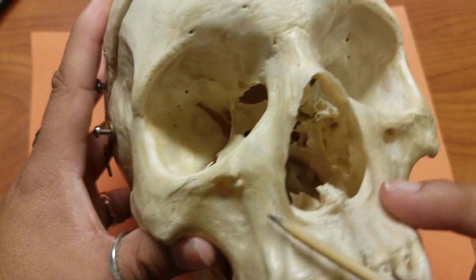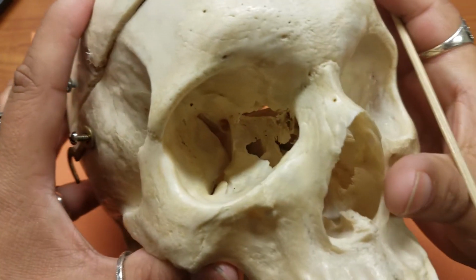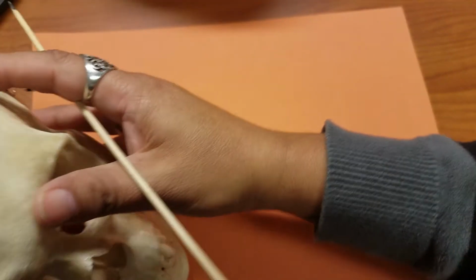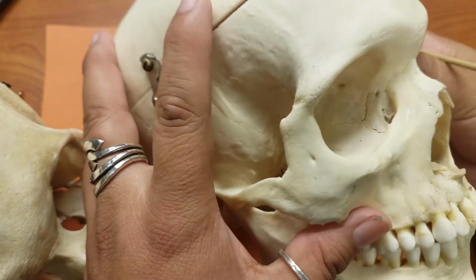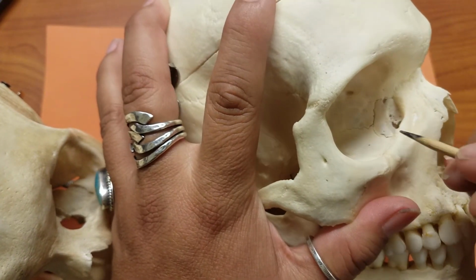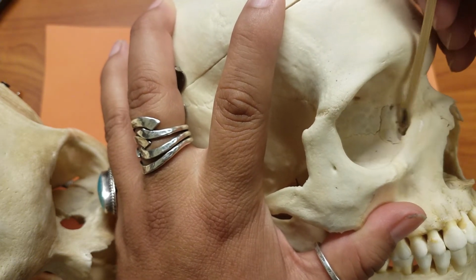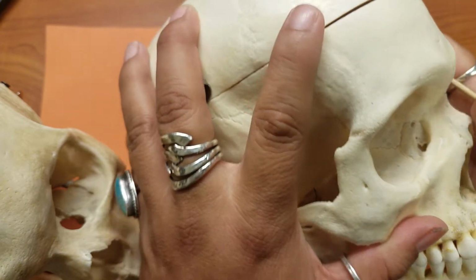Okay. Don't forget we have our two nasal bones here. Remember, our lacrimal bones are missing on this one. So let's look real quick at the nice newer skull. And there we have our lacrimal bone. And this little passageway right through here, that's the nasolacrimal groove.